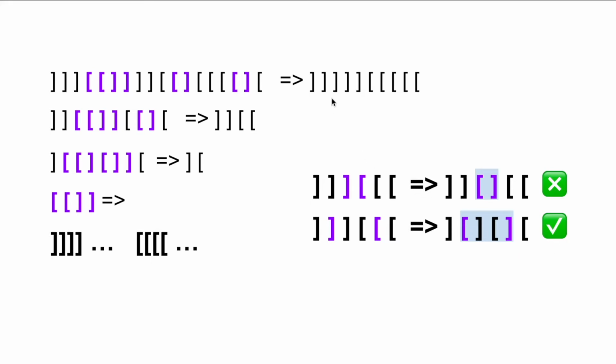So for example 1, there are 5 sets of brackets. We can make them balanced by 3 swaps. For example 2, there are 2 sets of brackets. We can make them balanced by 1 swap. For example 3, there's 1 set of brackets. We can make them balanced by 1 swap. For the last example, no need to swap at all. The answer is 0. Let's take a look at the code.